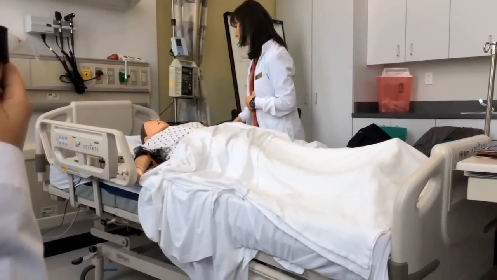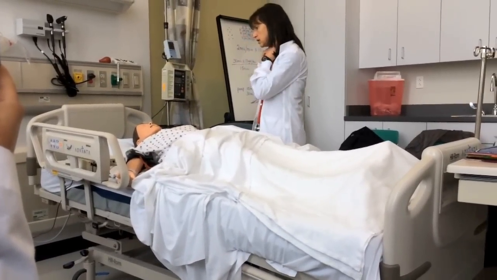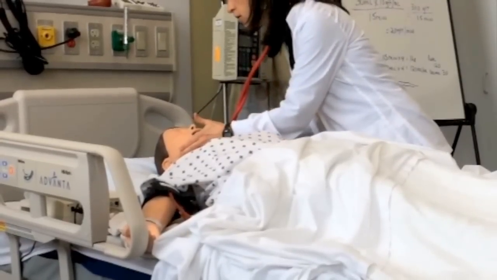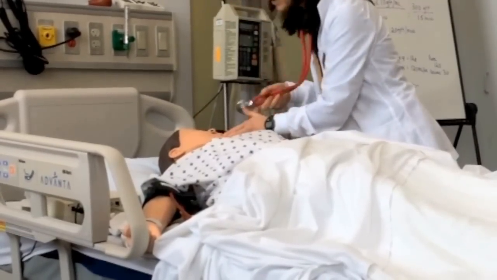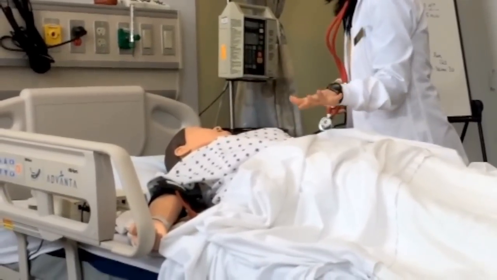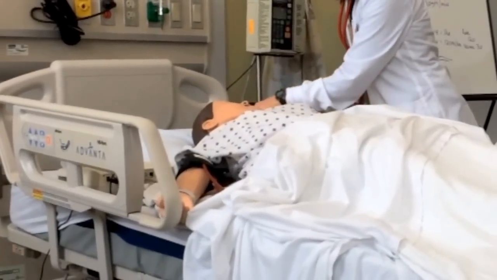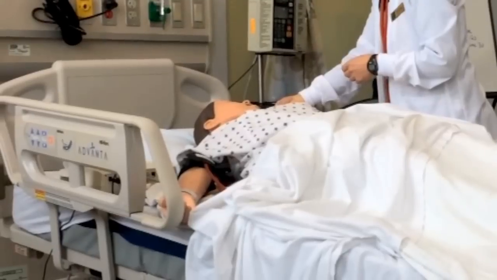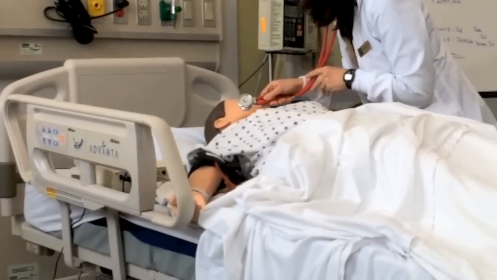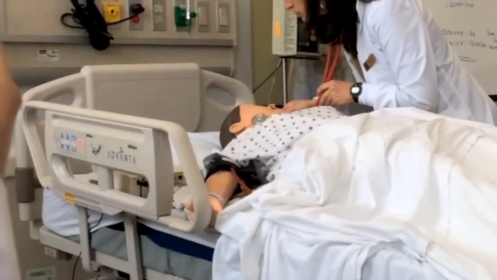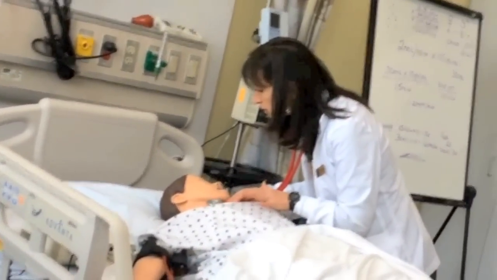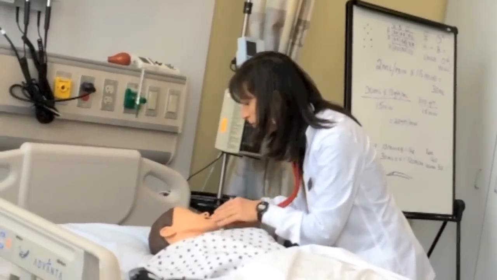I can also take a look and notice if he has any jugular vein distension. And I'm going to, can you turn your head this way for me, please? Thank you. I'm just going to do a little assessment here. So I'm going to palpate the carotids, one on each side. And then I'm going to have him hold his breath. And I'm going to auscultate the carotid.